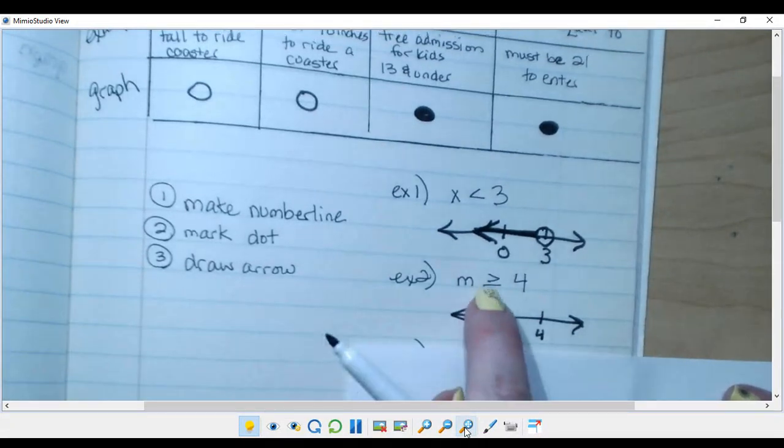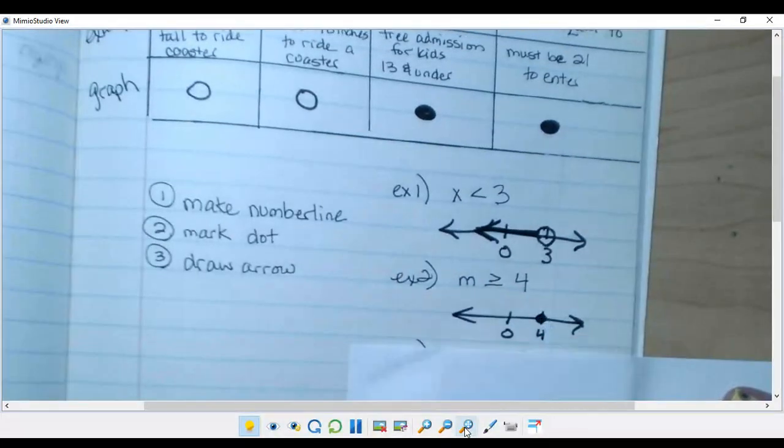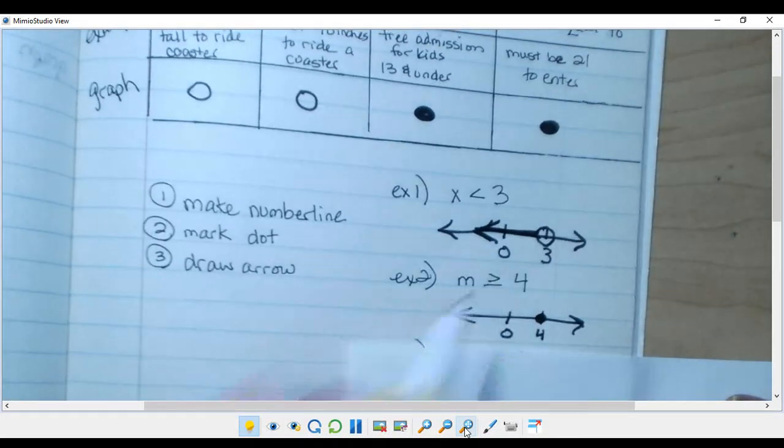Now, this one is allowed to be 4. It has that extra line. So we're going to use a solid dot. It can actually be there. I can stand on 4. 4 is an acceptable answer. And then I want all the numbers bigger than 4.